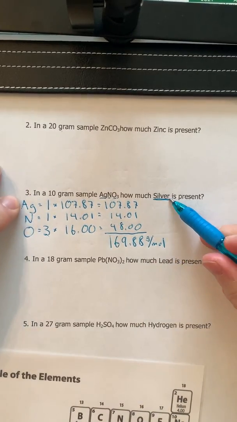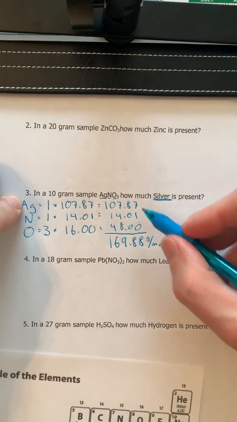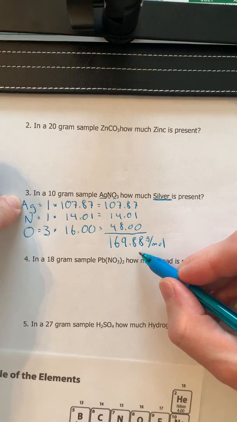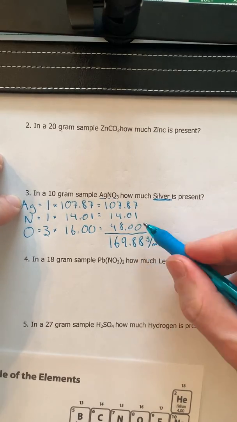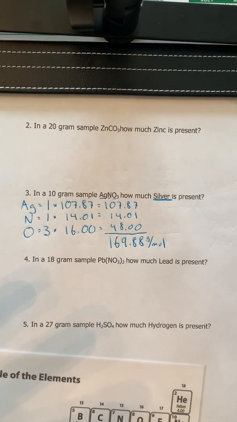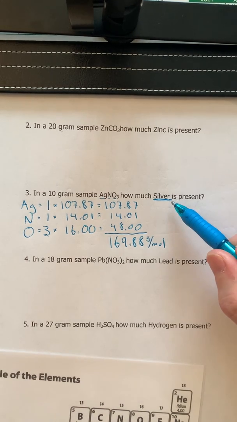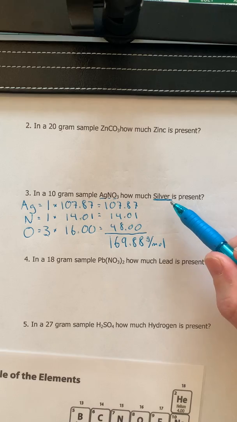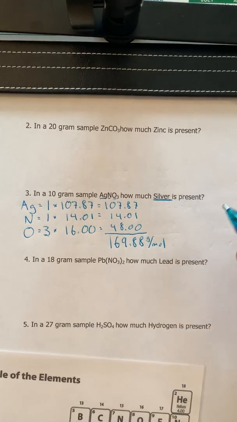Now we're trying to figure out, well, what percent is silver? I could do the silver percentage, the nitrogen percentage, and the oxygen percentage, add those percents up to see if it was 100, know that I was right, and then move forward. That'd be fine. In the interest of time, I'm going to assume I don't make any mistakes here. If I do, please feel free to shoot me an email and I'll make corrections.